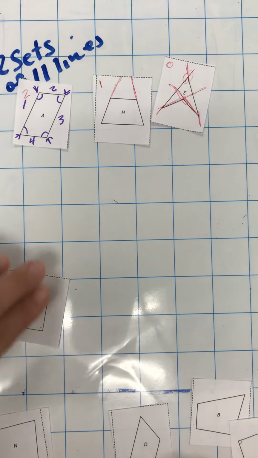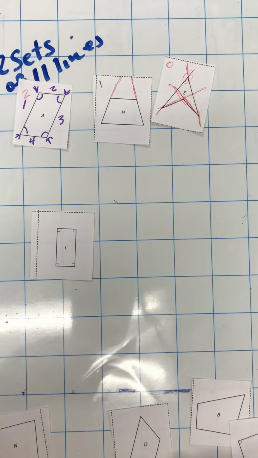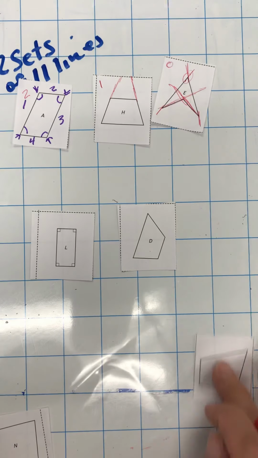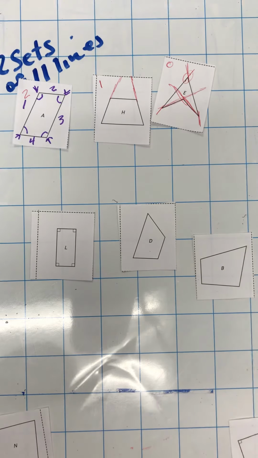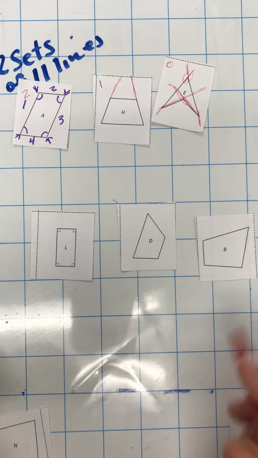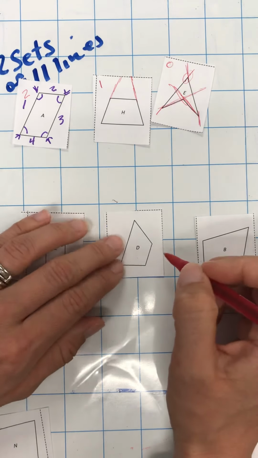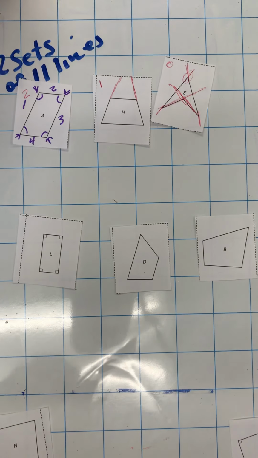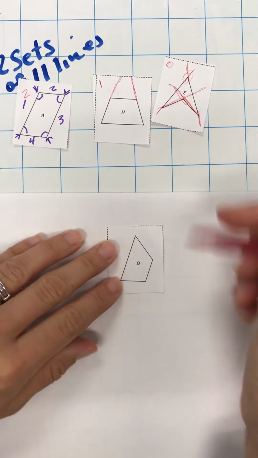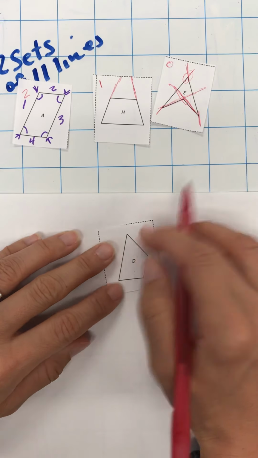let's pull some shapes real quick and just review. Okay, so let's look at this one. Shape D. Now, if we look at the lines, we need to figure out if both sets are parallel.